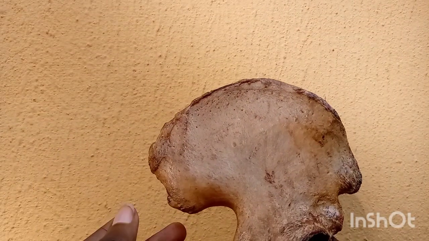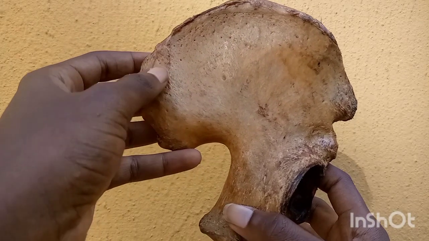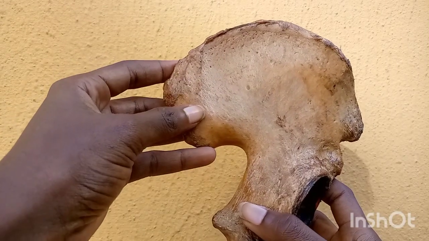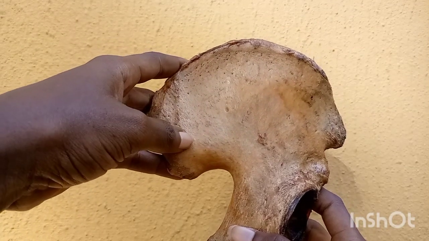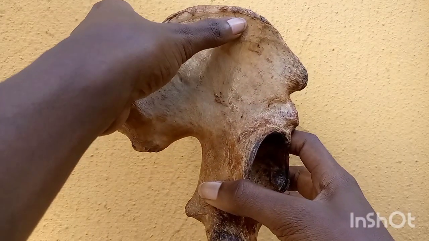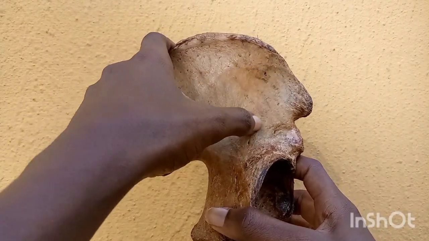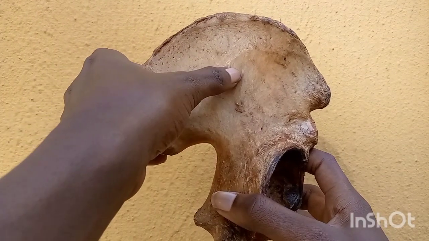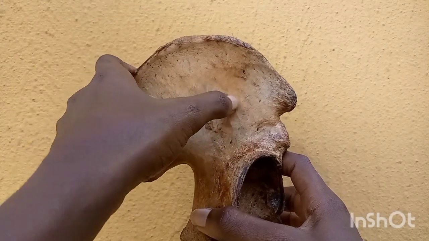For the attachments of the gluteal surface, behind the posterior gluteal line we have gluteus maximus, in this area where I'm touching. In front of the posterior gluteal line and behind the anterior gluteal line, we have gluteus medius. Behind the inferior gluteal line and in front of the anterior gluteal line, we have the gluteus minimus. Again, gluteus maximus; in between the posterior and anterior gluteal lines, gluteus medius; in between the anterior and inferior gluteal lines, gluteus minimus.